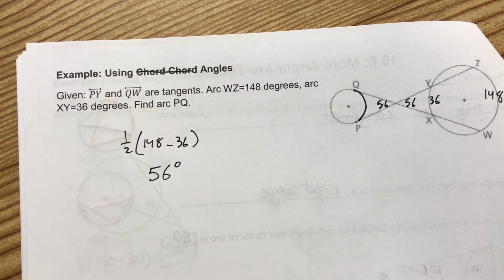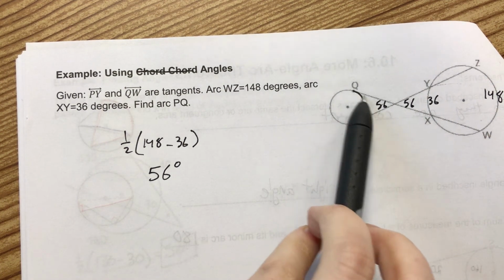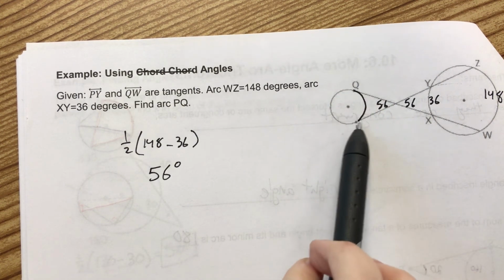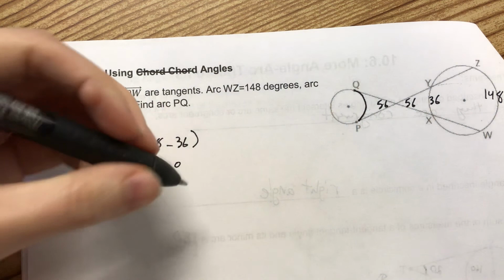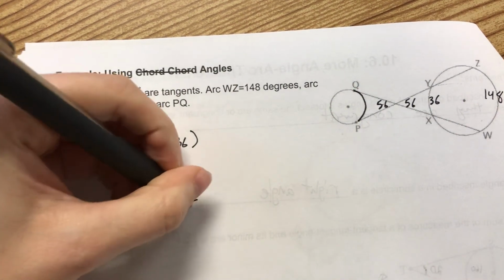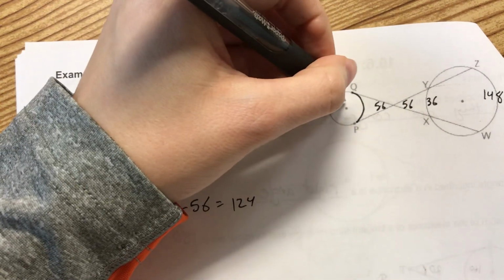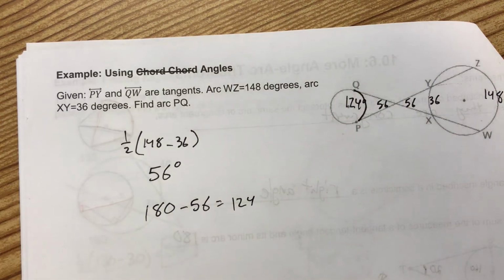Luckily, we have a theorem from today. And our theorem from today says that in a tangent angle, like this angle right here, the angle measure and the smaller arc, the arc closer to the tangent angle, have a sum of 180 degrees. So we can just say 180 minus 56, we get 124. And so this arc right here is a 124 degree arc. And that's all there is to it today. Nothing too fancy. So go ahead and work on the 10.6 worksheet.